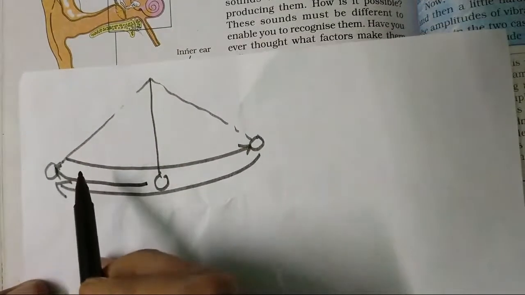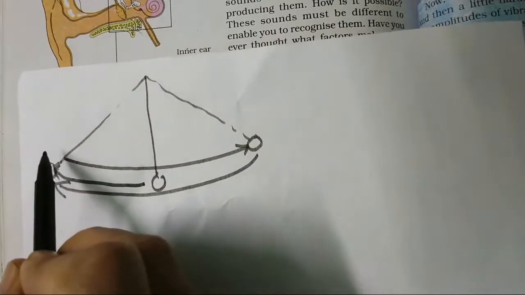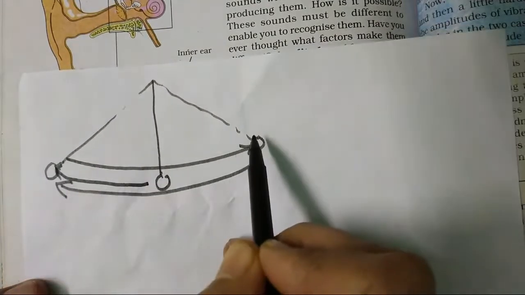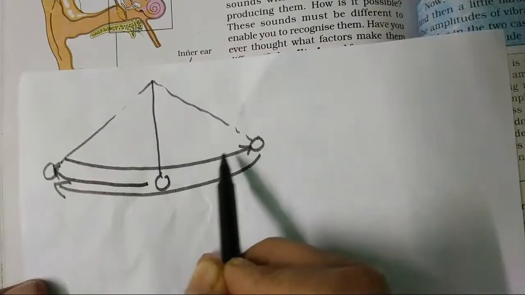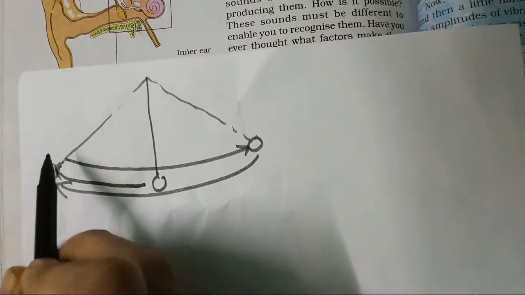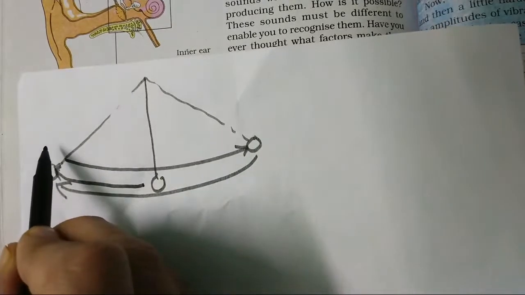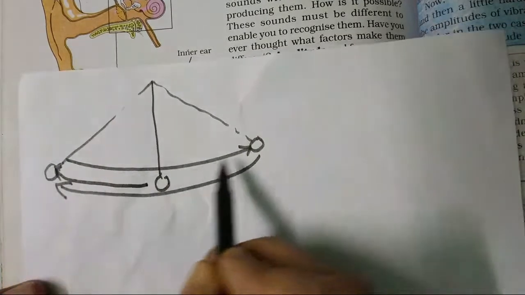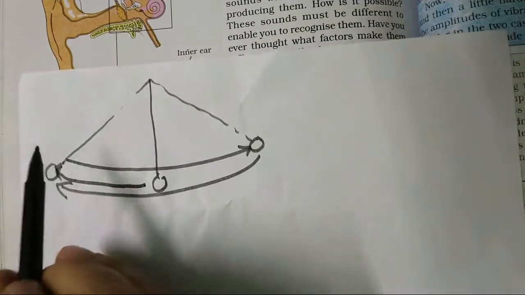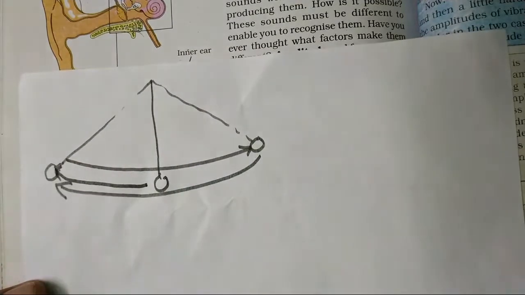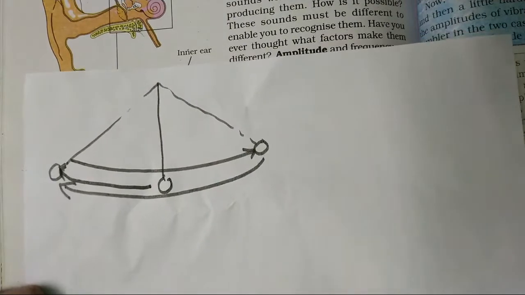So when any object is vibrating from one point to the other point and coming back to the same point, it is called to and fro. Starting from one point and going to another point and coming back is called to and fro motion.